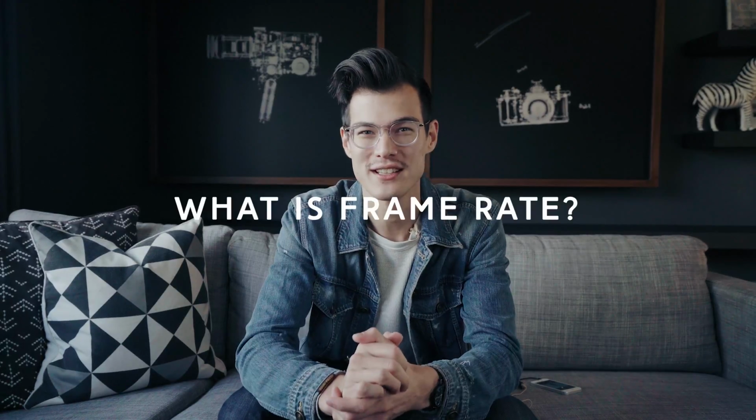So first of all, what is a frame rate? Well, it's actually quite a simple definition. It's the number of pictures per second, or the number of frames that your camera takes per unit time, in this case, seconds. If you set your camera to 24p or 24 frames per second, that means your camera's taking 24 pictures in 1 second. It's as simple as that.